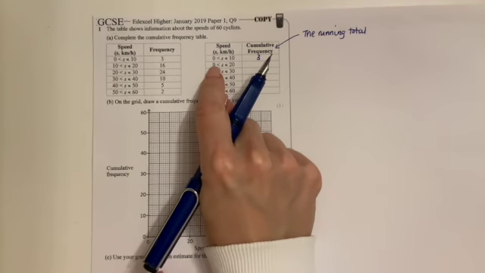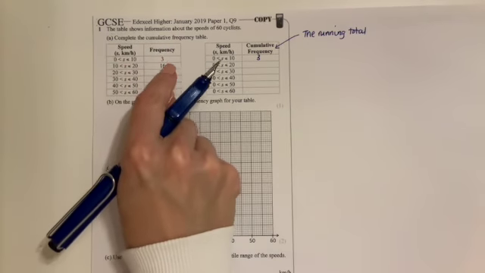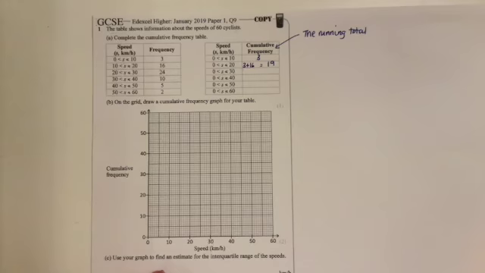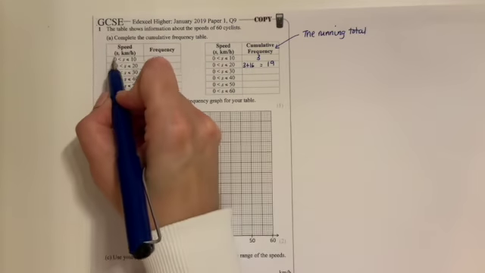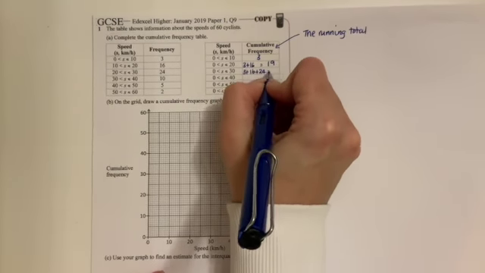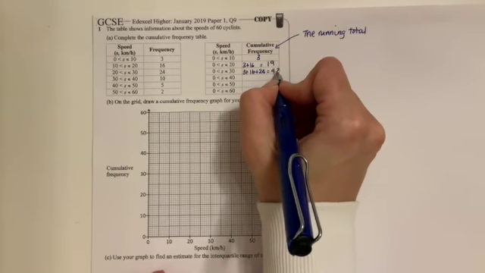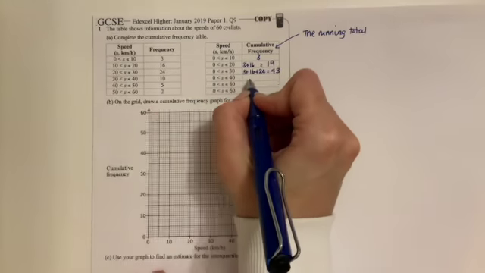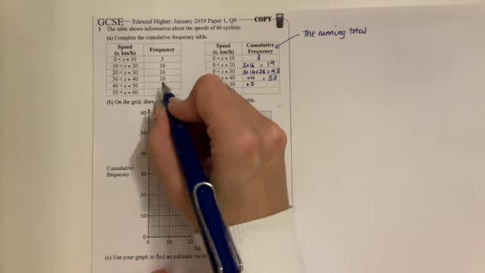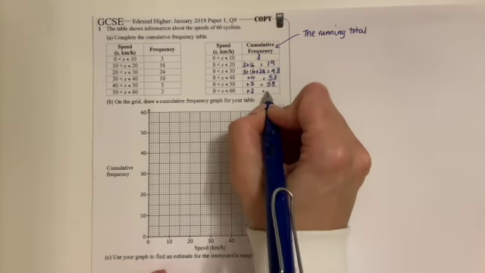This next group is between 0 and 20 kilometers per hour. So it's everyone from 0 to 20. So it's these two added together. So it's 3 add 16, which is 19. The next one is 0 to 30. So it's these 3. So it's 3 plus 16 plus 24, which is 43. Okay. Then we're going to add 10 to give me 53. Then I'm going to add 5 to give me 58. And then I'm going to add 2, which is going to give me 60.